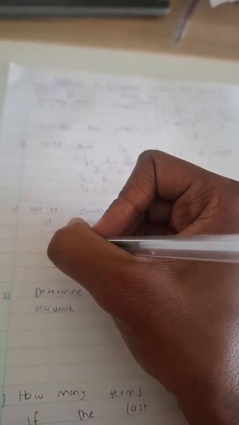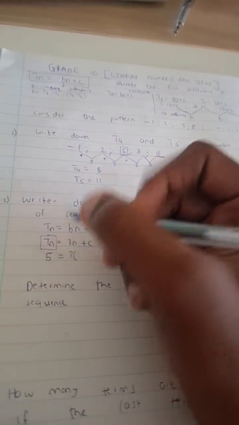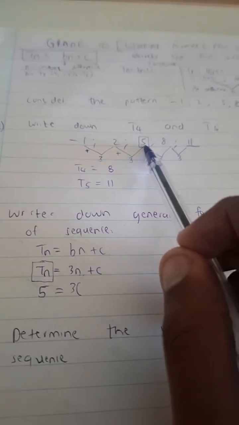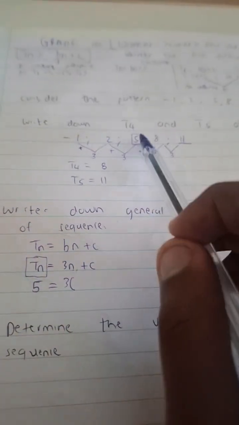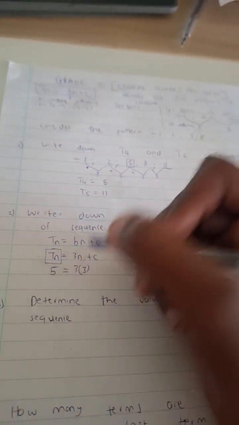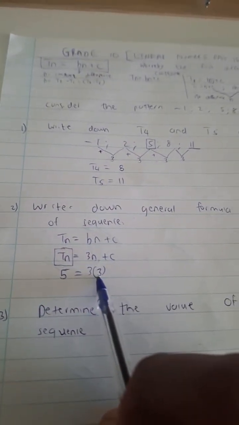So if I choose 5, in the place of Tn, I'm going to write the number 5. Then in the place of n, I write down the position of the term. The position of this term, 1, 2, 3, is position 3. So in the place of n, I'm going to write down 3.